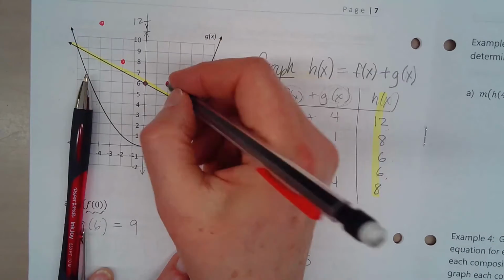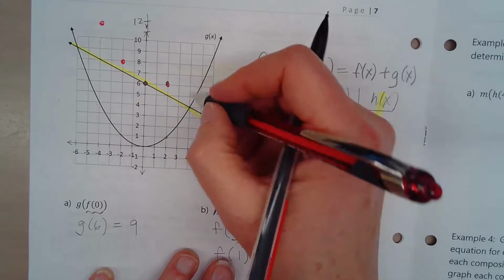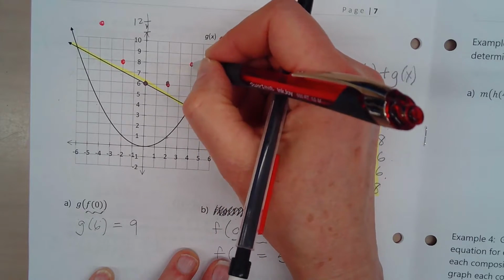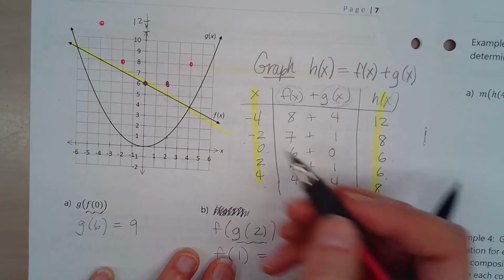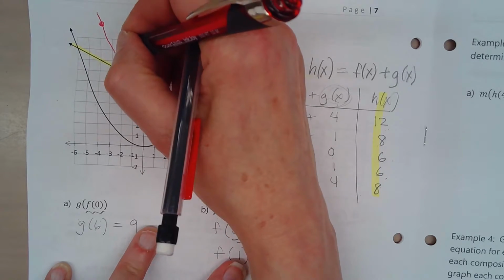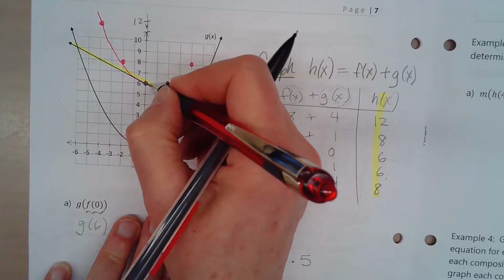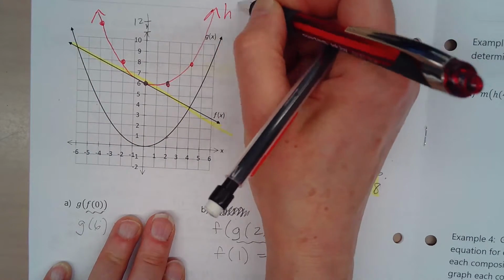A little up, maybe. Okay, and then 4 and 8. You think I didn't read my graph correctly, right? It's probably this one, right? Okay, so it looks like it's going to do this. This isn't quite a straight line. So that's what h of x looks like.